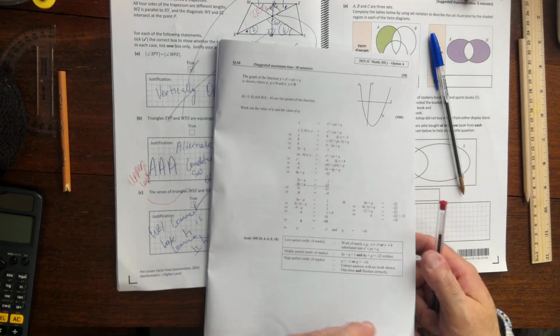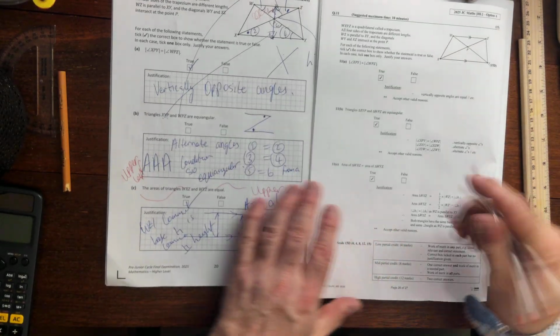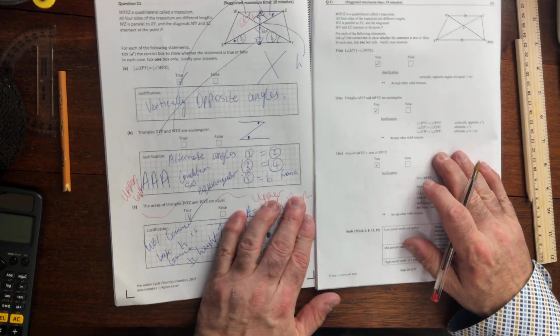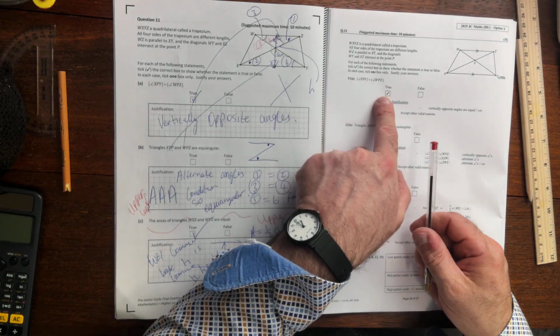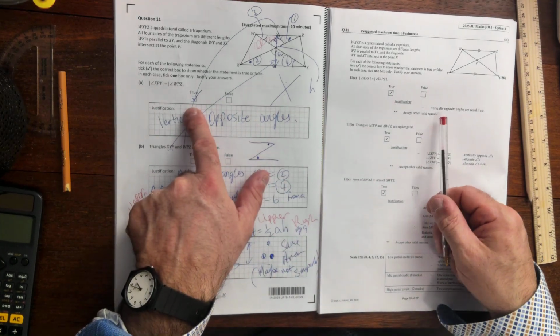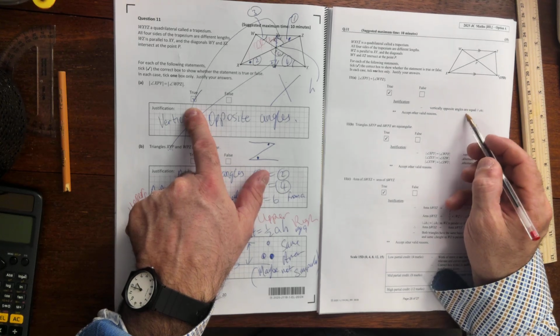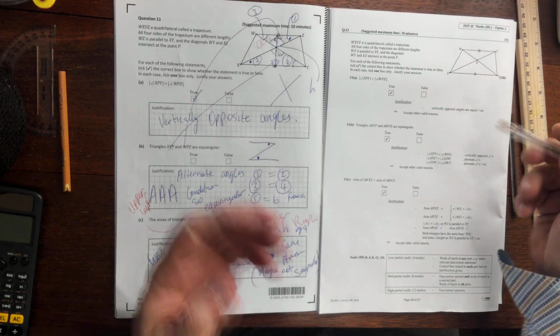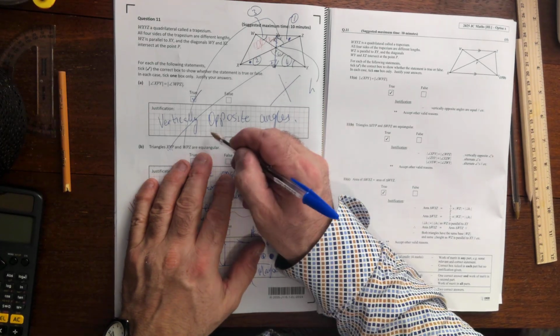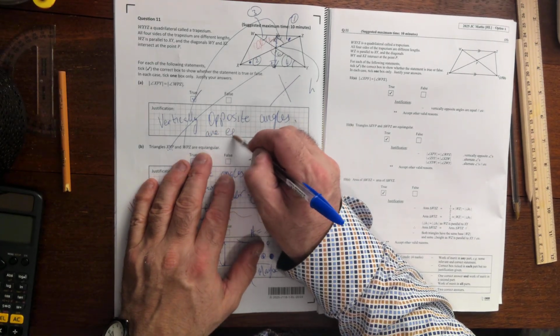Now we'll keep a close eye on how they word it. I might learn something about polishing up how I'm teaching you. Okay, so here we go. We got true, and we got vertically opposite angles, and I just said vertically opposite angles. Let's say vertically opposite angles are equal.